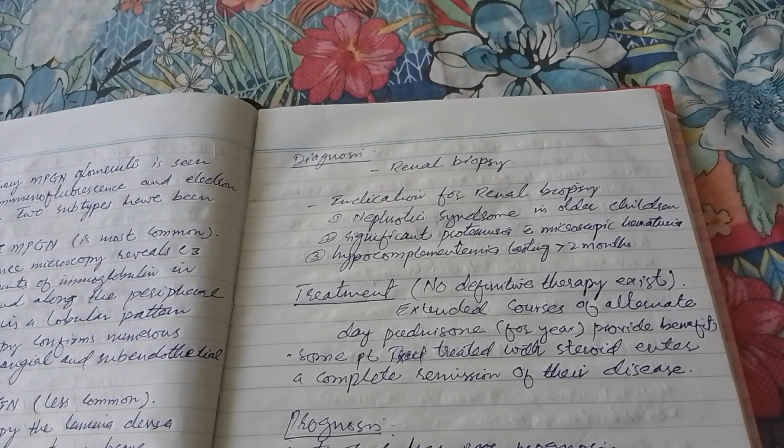Treatment: no definitive therapy exists. An extended course of alternate day prednisone for a year provides benefit. Some patients treated with steroids enter a complete remission of their disease.